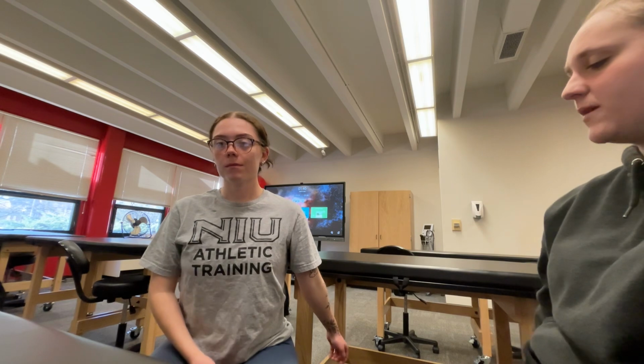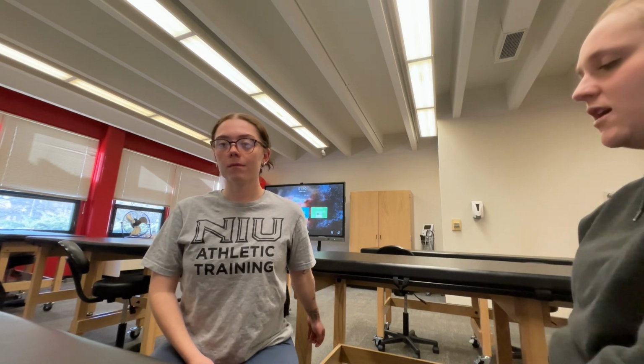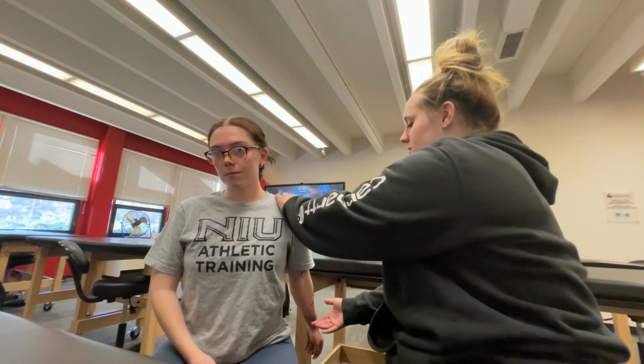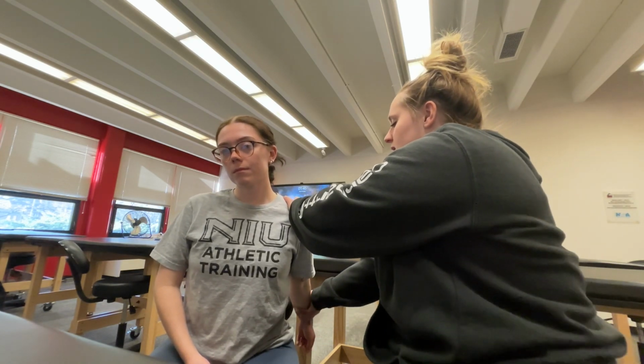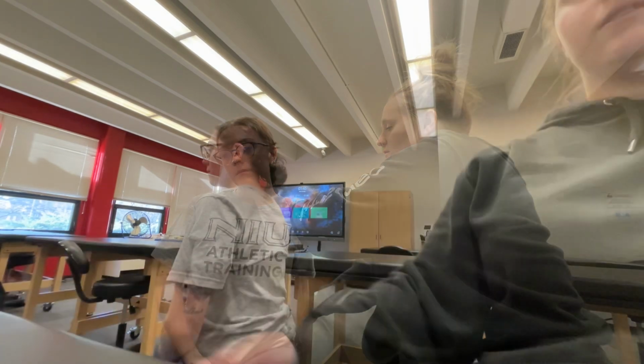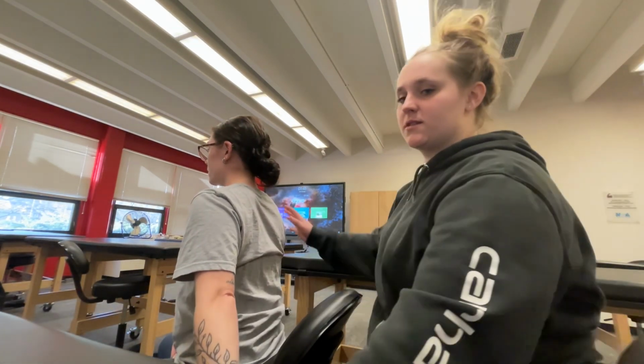It raises your ribs. To stretch pec minor, I'm going to have your patient put their arm out behind their back in extension, and then I'm going to stabilize at the joint, push back, and pull down. From the side, it should look like this.